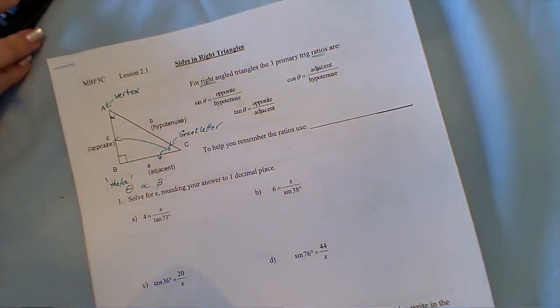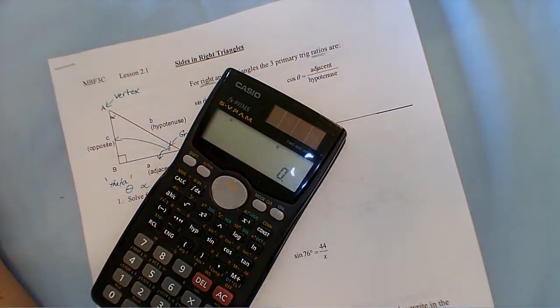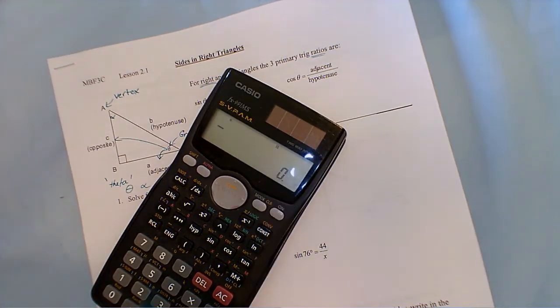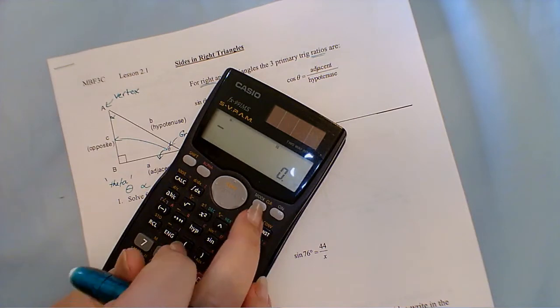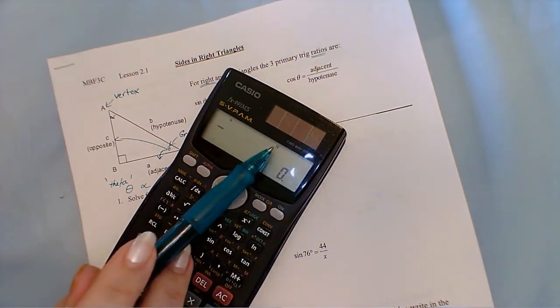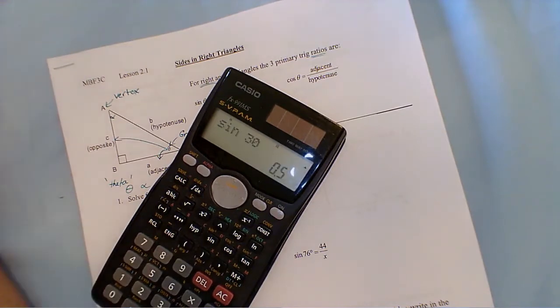If I did that in my calculator, you should have a scientific calculator out in front of you. Always when you're doing trig, make sure that it says D or DEG somewhere on the screen. You might need to go into your mode, or you'll see degrees on one of your keys that you can press. But basically, you need to be in degrees mode. So if I did sine of 30 with my calculator, I get the number 0.5.